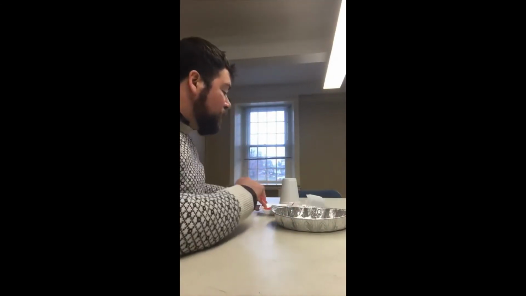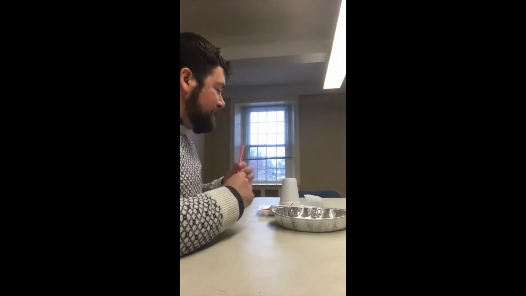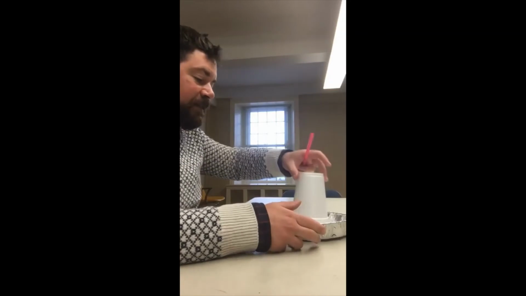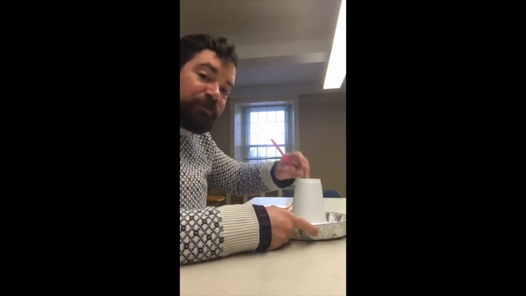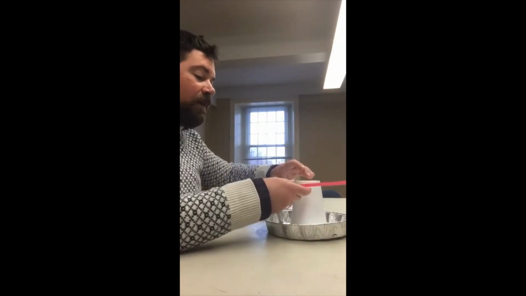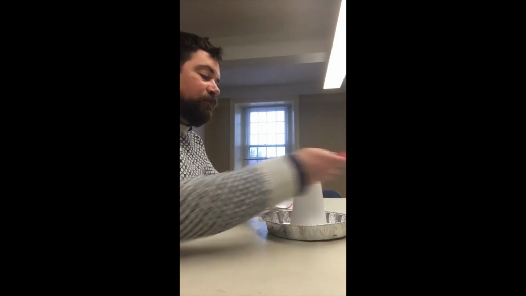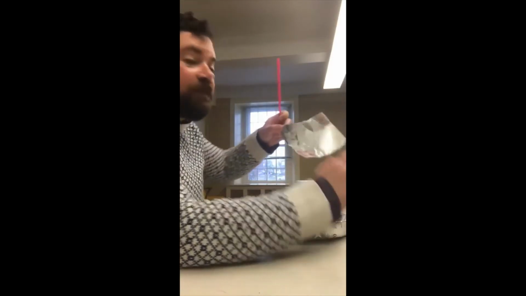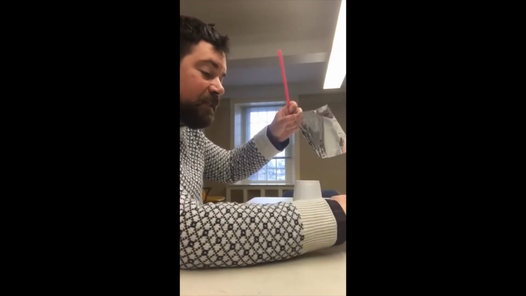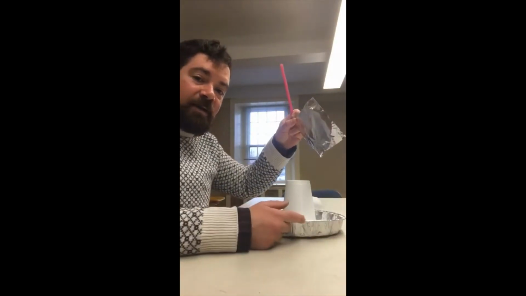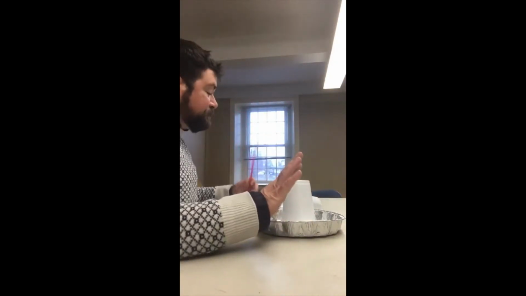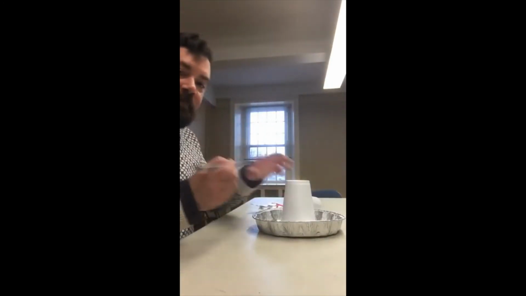Okay, so the way this is gonna work is that this is gonna be the base of our electroscope, and this cup is gonna get taped into it, and then we're gonna put the straw through the cup and hang the string with a ball of aluminum foil so that it just touches the edge of the tray, okay? So we'll do that.